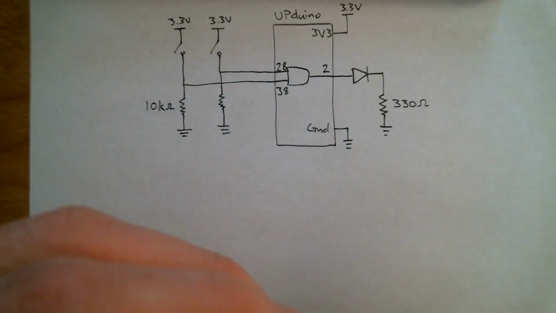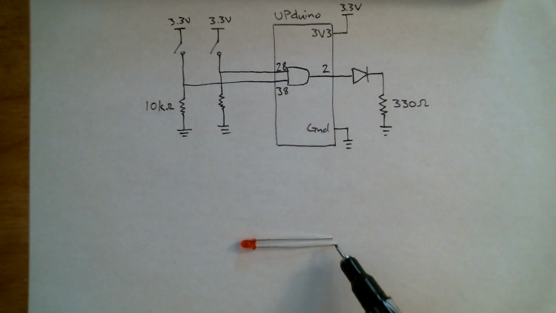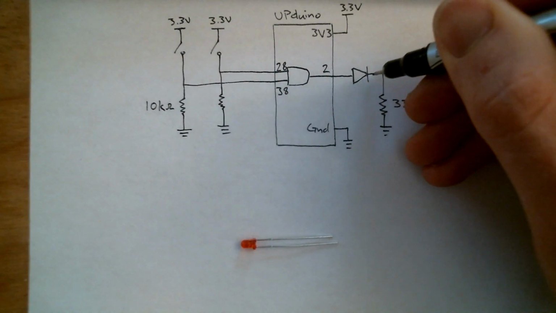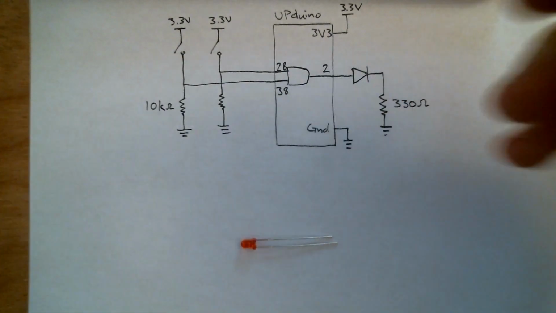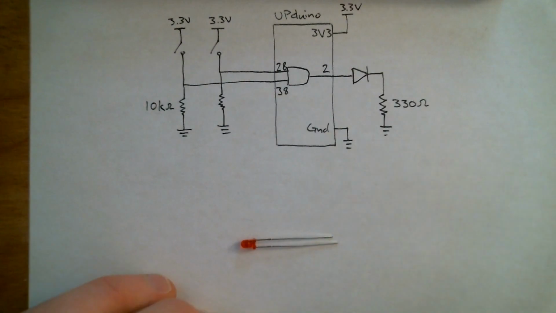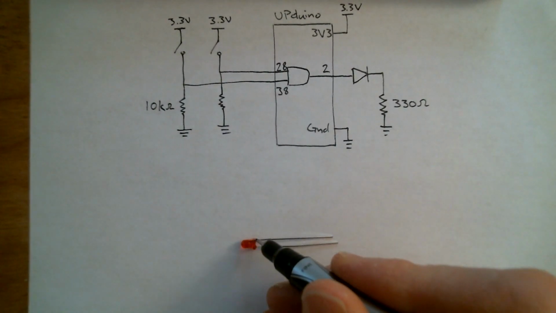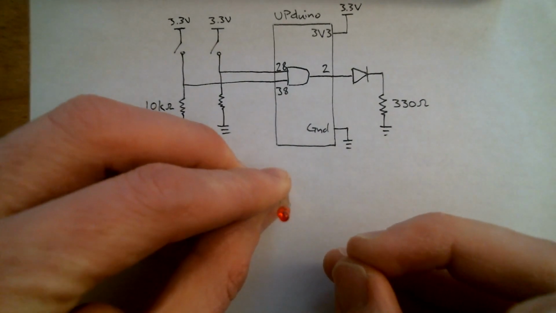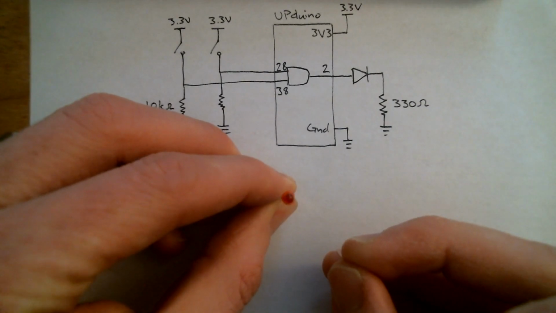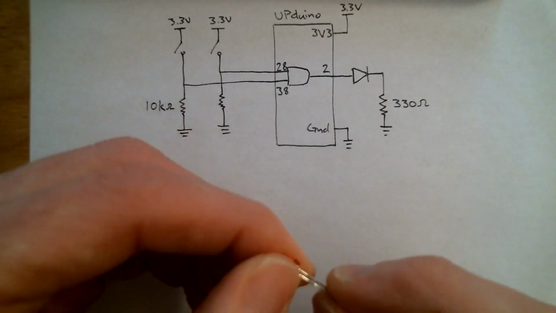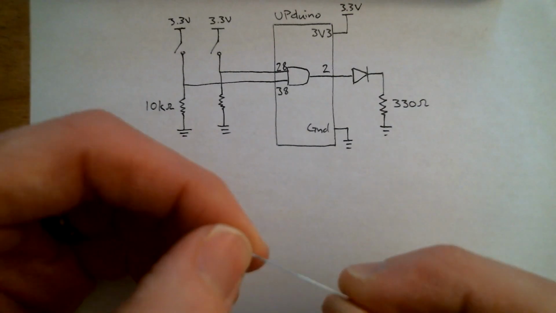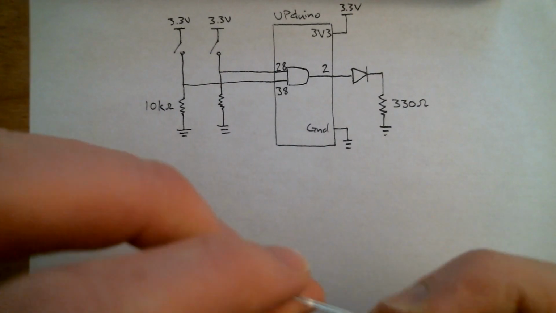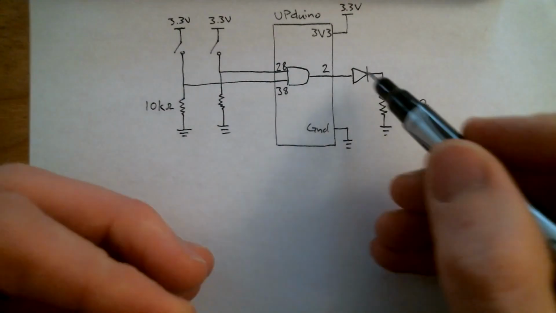If you look at an LED, you'll see that one lead is shorter than the other. The shorter lead is the side that's closer to ground, the negative side. The longer lead is going to be the positive side. You can also see that this side is flat. It's often difficult to see on such a small LED, but if you feel around with your fingers, you'll often be able to feel that flat side, which again corresponds to the shorter lead, and the negative side.